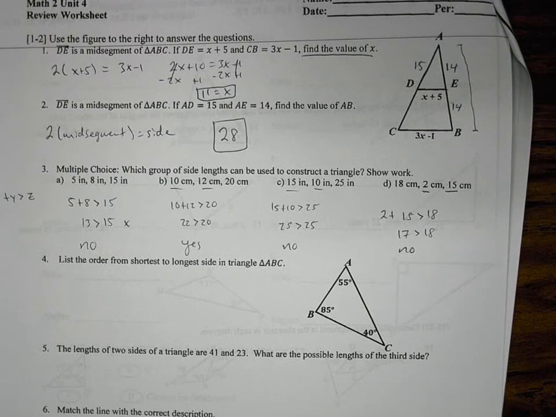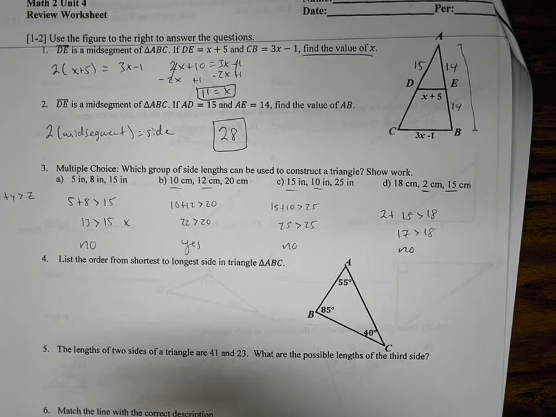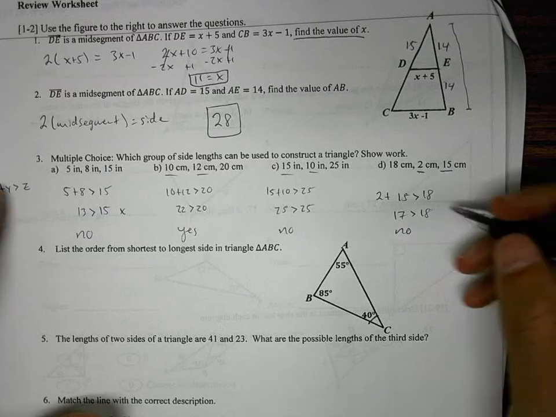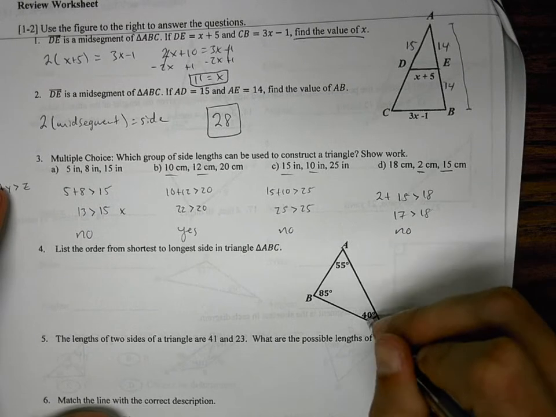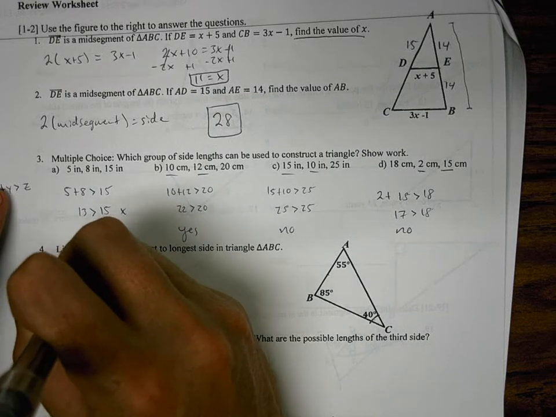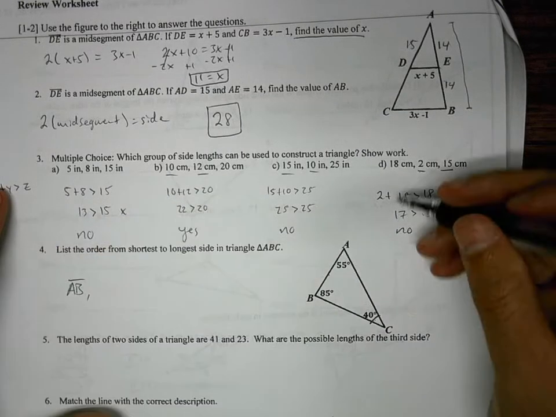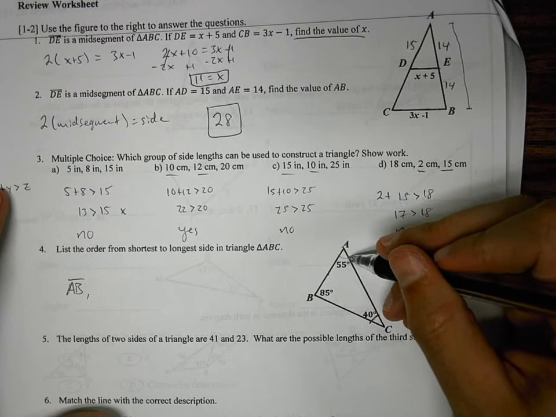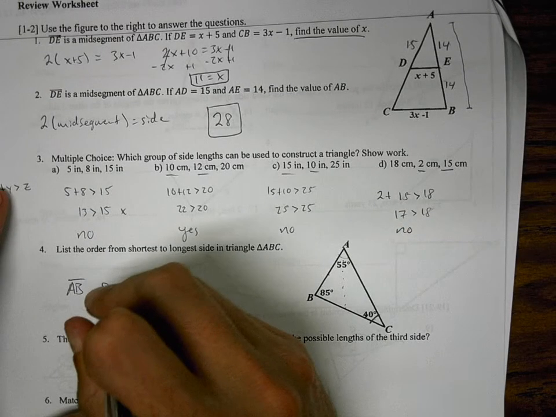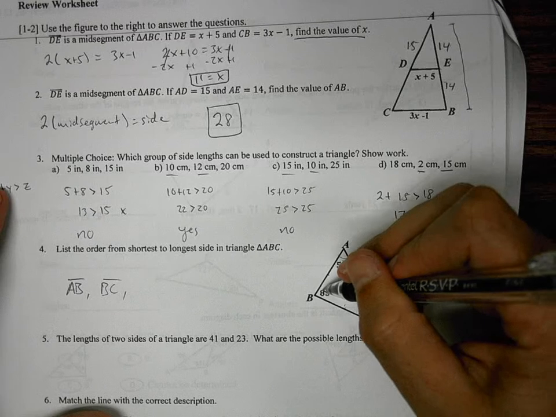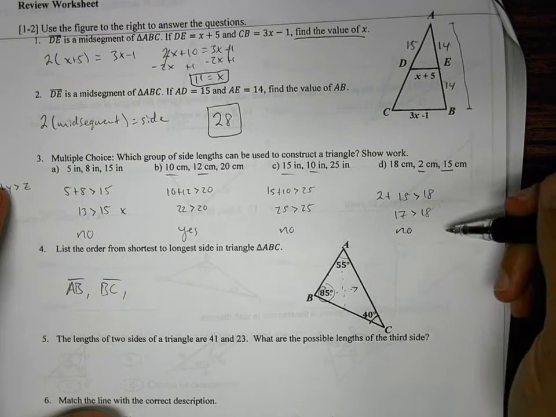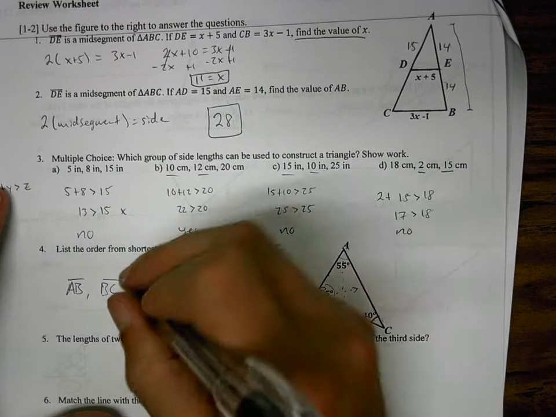Okay, number 4, list the order from shortest to longest side. So we have a 40-degree angle right here. That's the smallest angle. That points all the way across to the smallest side, which is AB. A is the next smallest angle, and that points across to the other side, BC. B is the biggest angle in our triangle, and that points to the biggest side, which would be AC.